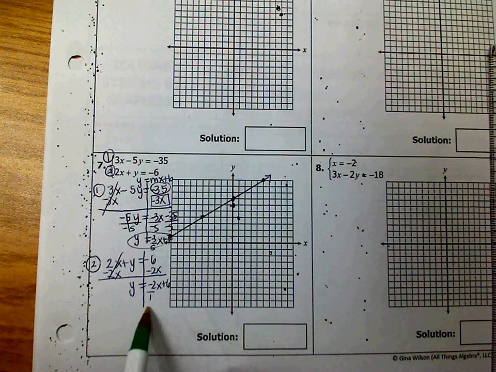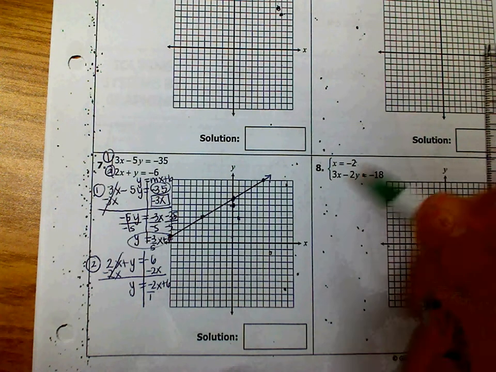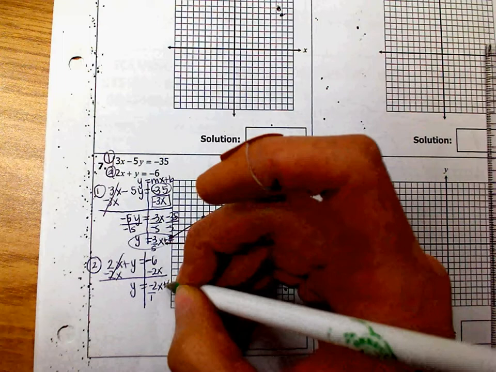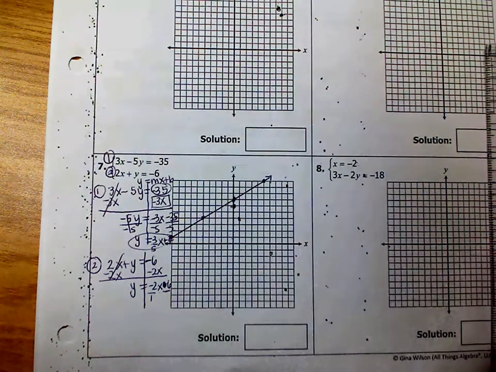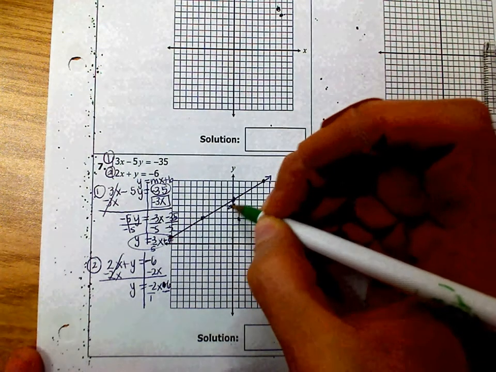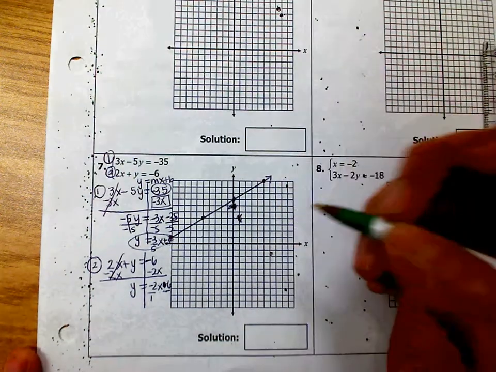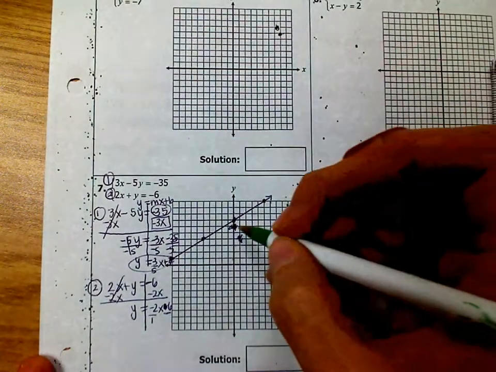And then this one, oh, that's where I went wrong. This should have been a negative. Sorry about that. You're probably waiting for me to catch that. So again, I've run out of pencils because I've blown so many out. So that was wrong. Sorry, guys.